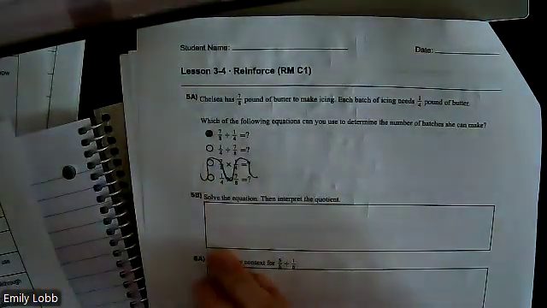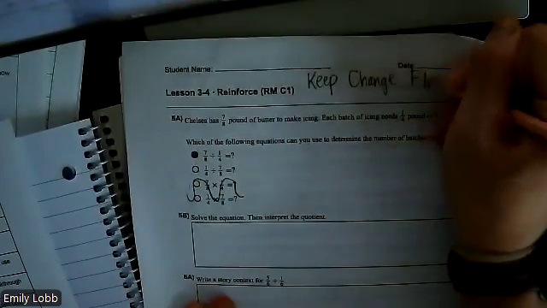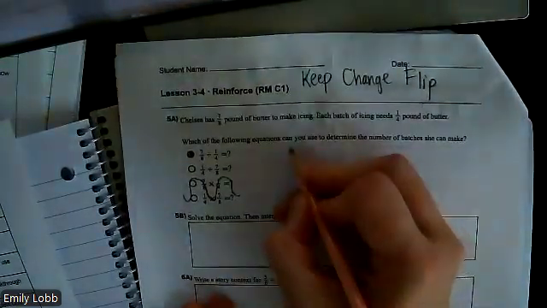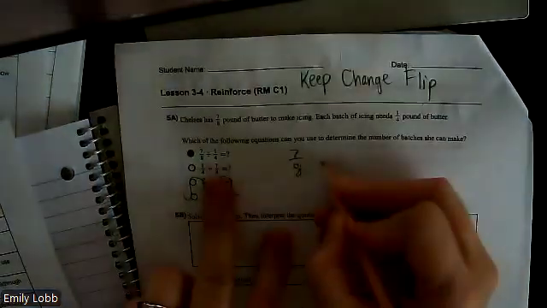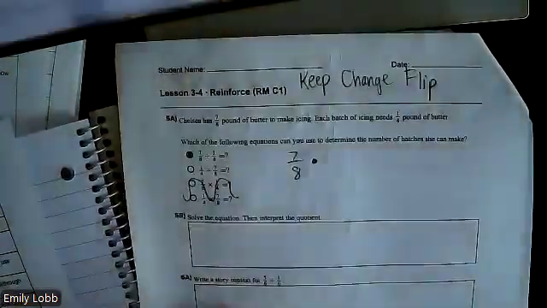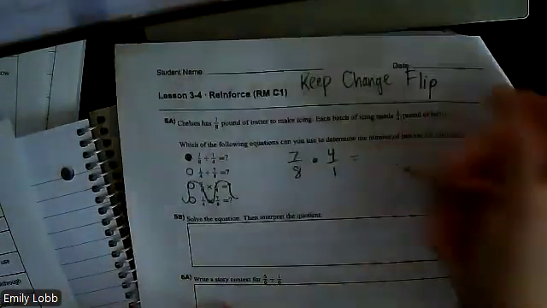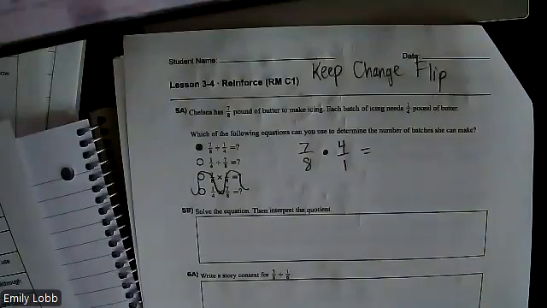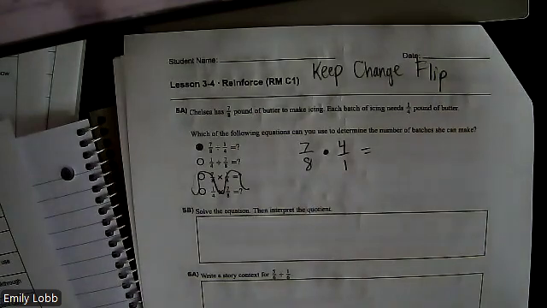So now we have to solve it. Remember, if you haven't written it yet, keep, change, flip. What are we keeping? Excellent. What are we changing? Division to multiplication. What are we flipping? Well done. All right, now, how can we make this a little bit easier? Do you see any common factors we can take out, Celeste?